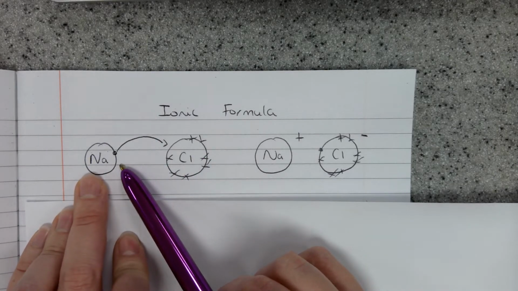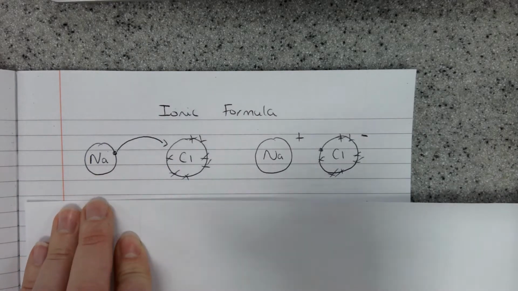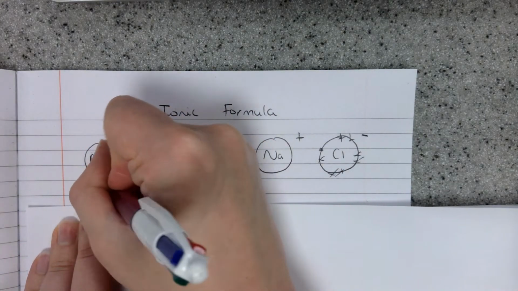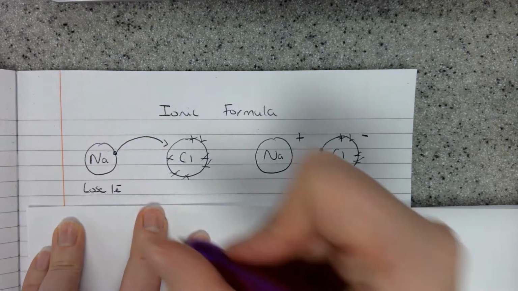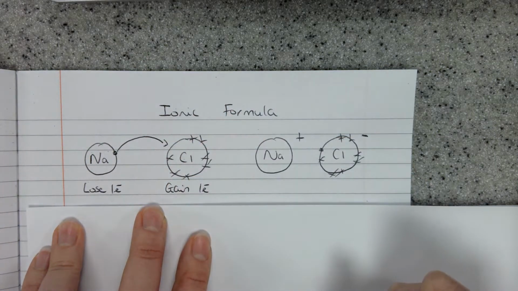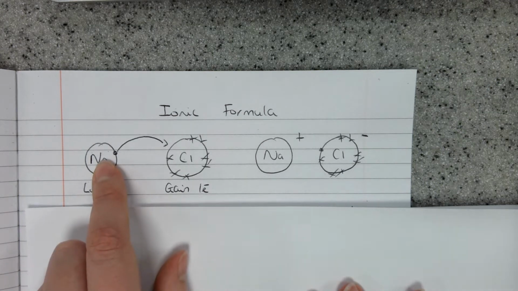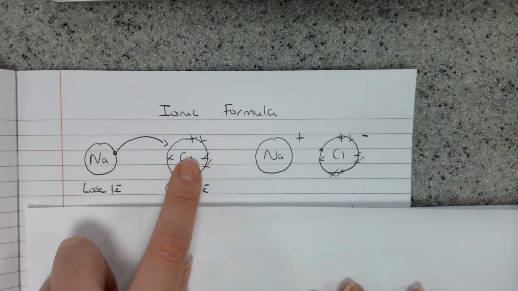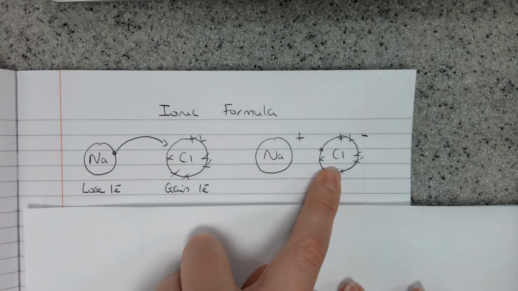I've got sodium, which is a metal, reacting with chlorine, which is a non-metal. Because sodium's in group 1, it's got one electron in its outer shell and it wants to lose that one electron to have a full outer shell. Chlorine's in group 7, it's got 7 electrons, it wants to gain 1 so that it has a full outer shell. Sodium loses 1, chlorine gains 1, which means I only need 1 sodium and 1 chlorine for them both to have a full outer shell.